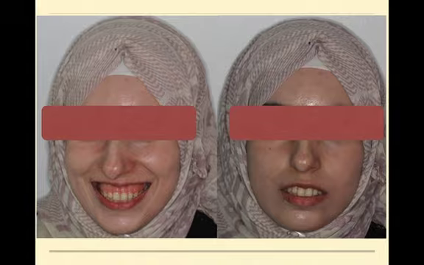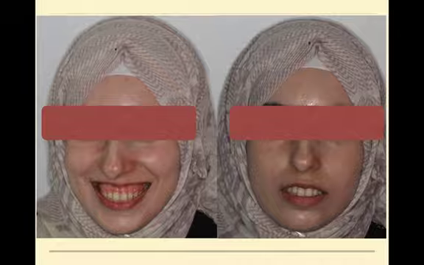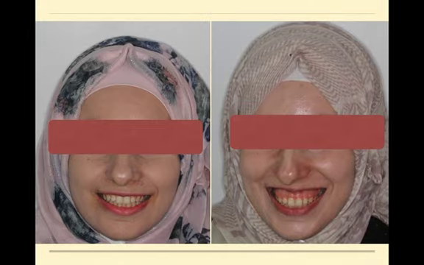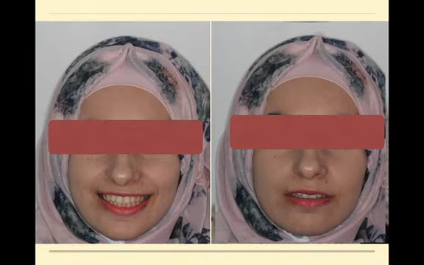So if you look at this patient here, she has an increased incisal show at rest, showing the full clinical crown. And during smiling, she's showing maybe 10 millimeters of gingiva. So the treatment plan for her was only maxillary impaction. What we did for her, we did proper mock planning, and we did an impaction of the maxilla.